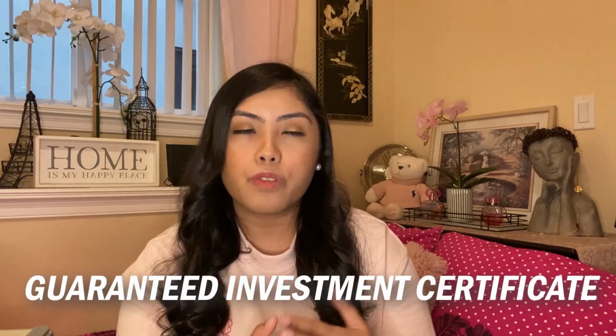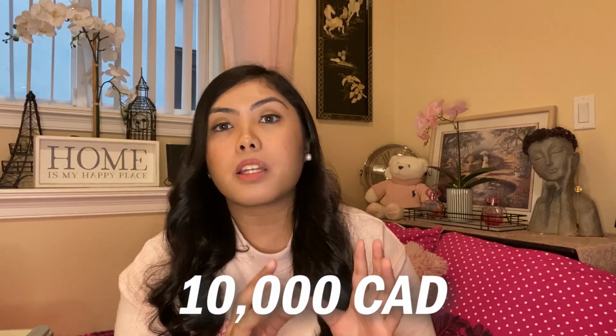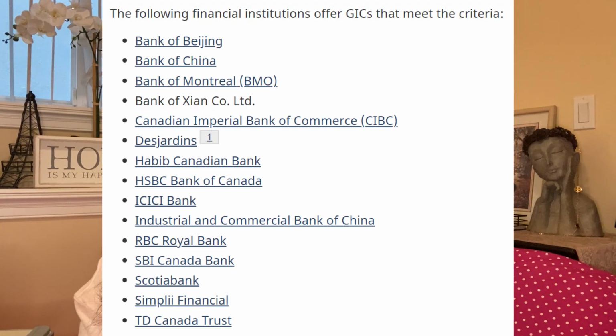Next is that you need to have a guaranteed investment certificate of 10,000 Canadian dollars. For the guaranteed investment certificate, there's a list of Canadian banks that you can contact.